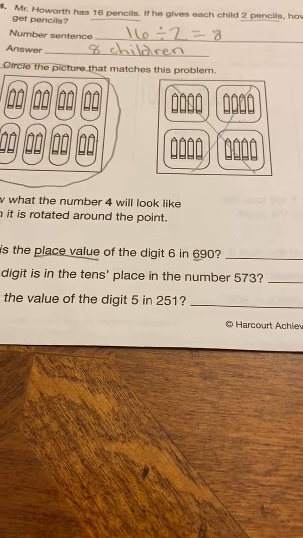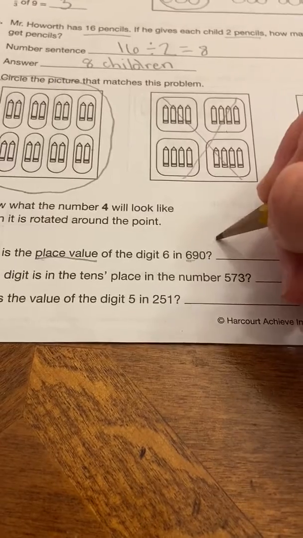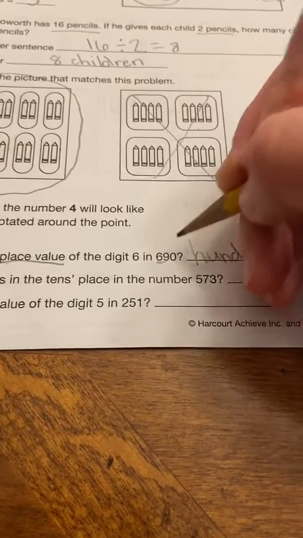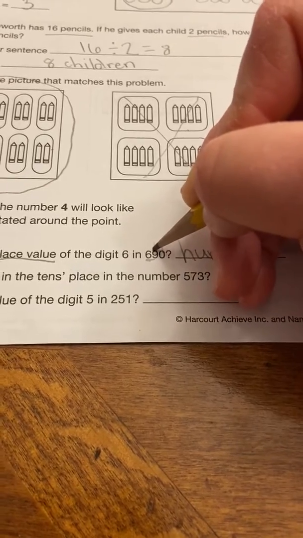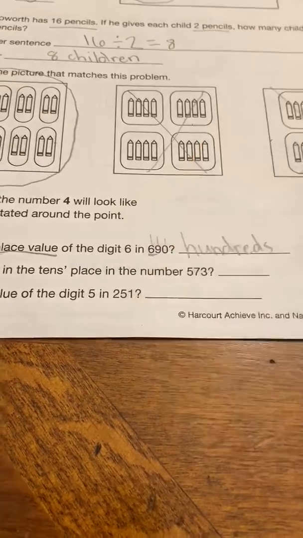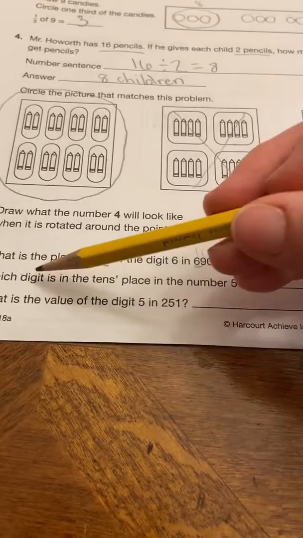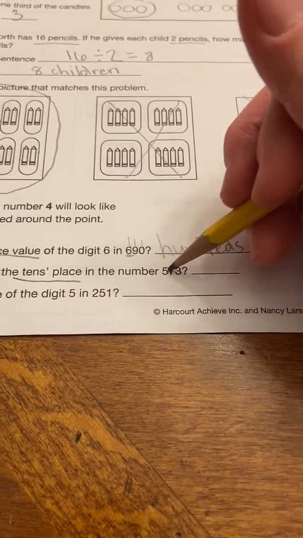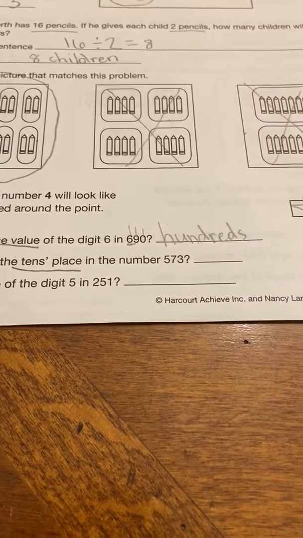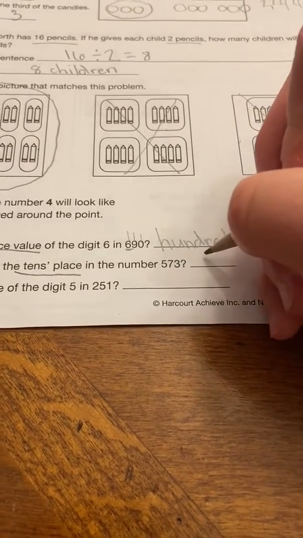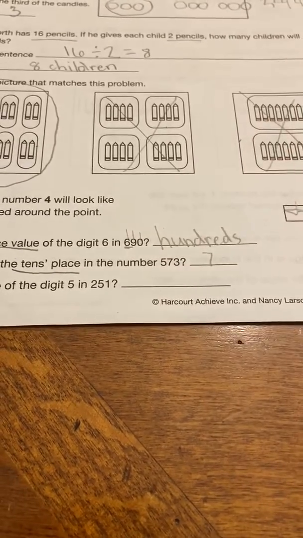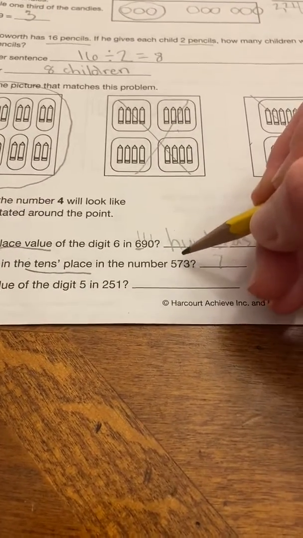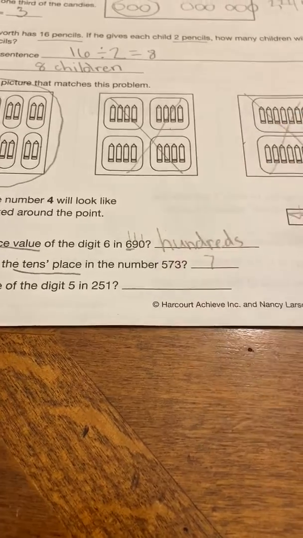Well, the 6 is worth hundreds. It's the hundreds place value, because remember, this is ones, this is tens, this is the hundreds. Okay, which digit is in the tens place in the number 573? Well, it would be the 7. Okay, and then, because remember, ones, tens, hundreds.